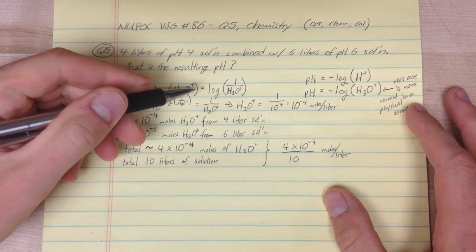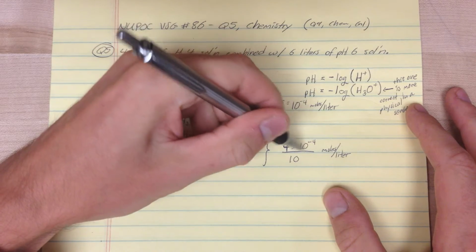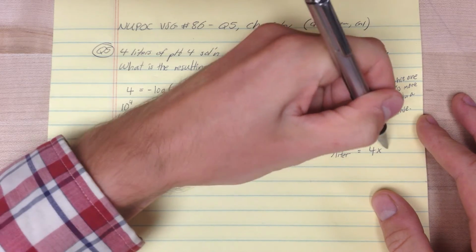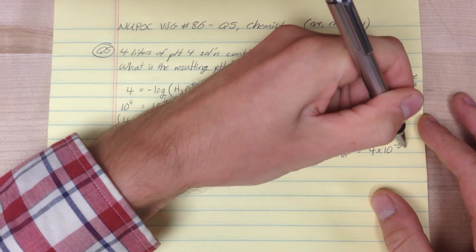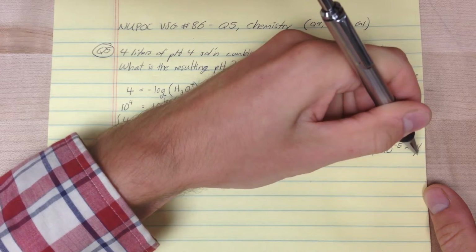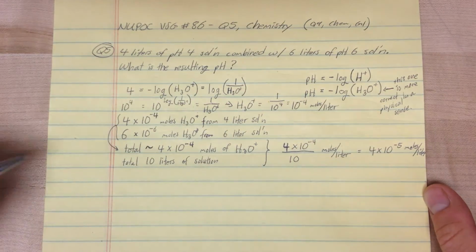I'm just dividing this 4 times 10 to the minus 4th by 10, so I'm just making it 10 times smaller. So that's the same as saying 4 times 10 to the minus 5th moles per liter.